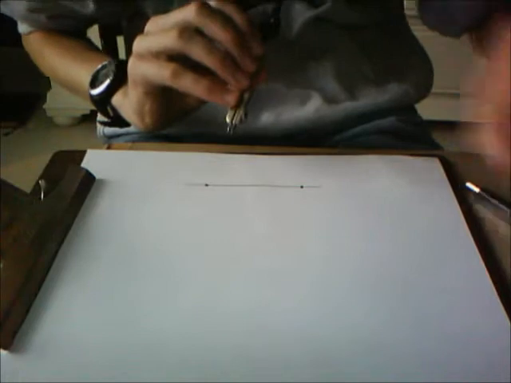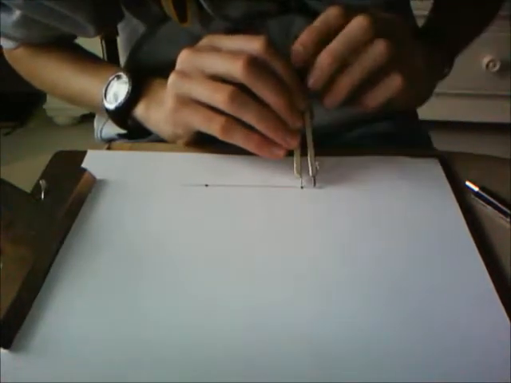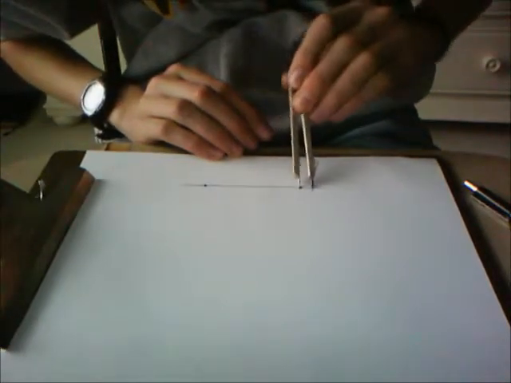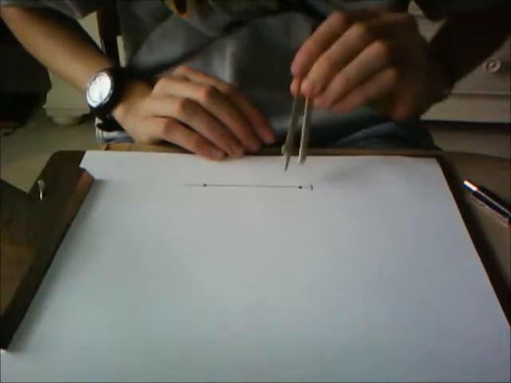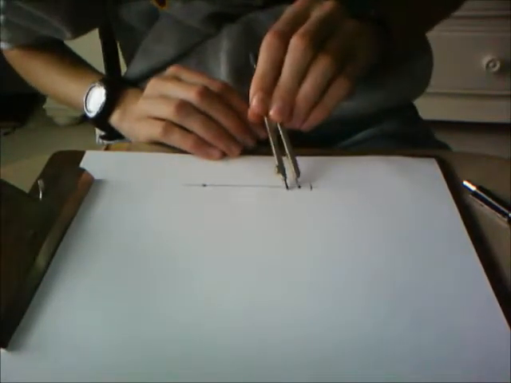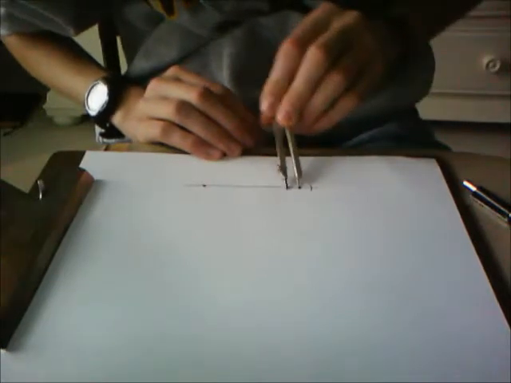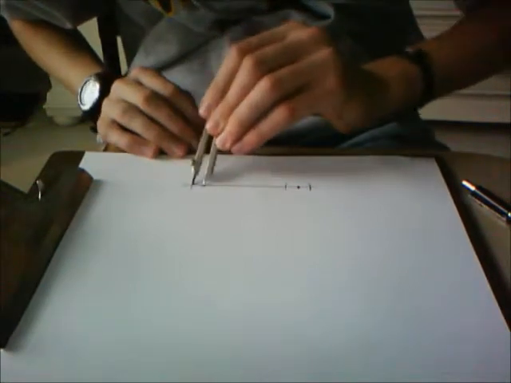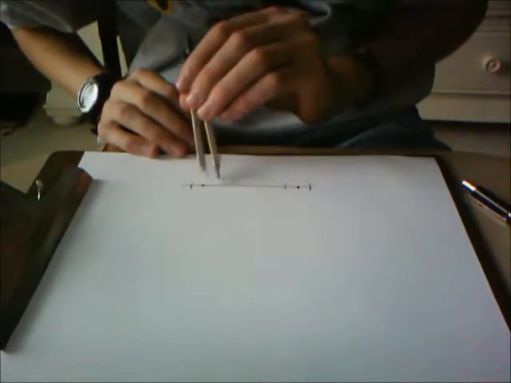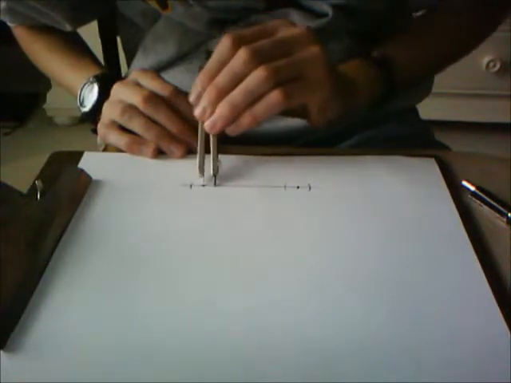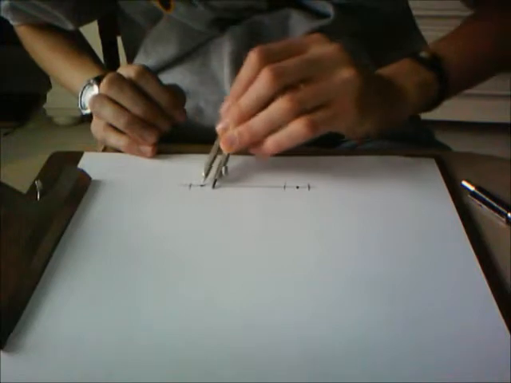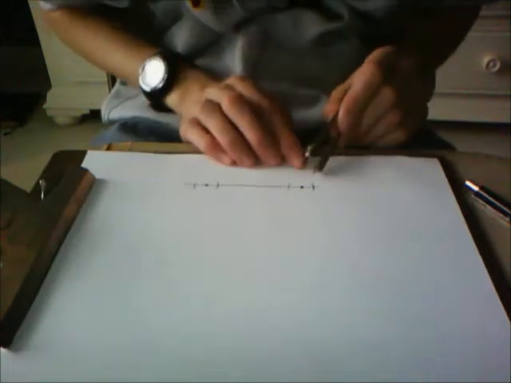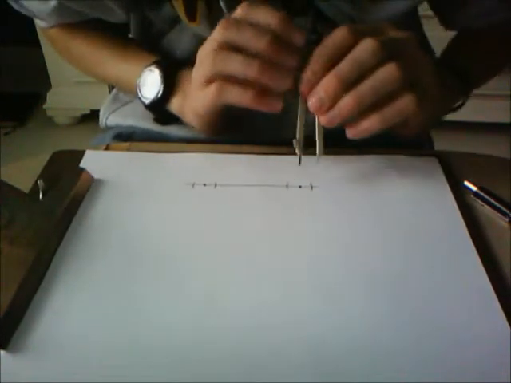So now we're going to make the perpendicular line. The first step in making lines perpendicular through a point is to make two small arcs that are equidistant from the center point, and that form points of intersection with the line that you're going to use as your base.